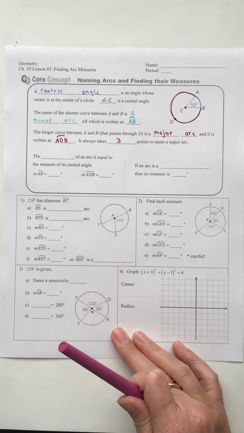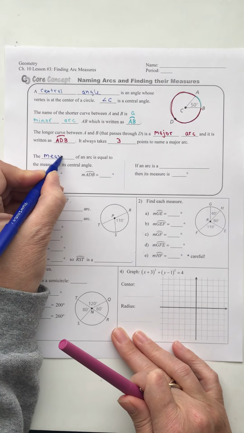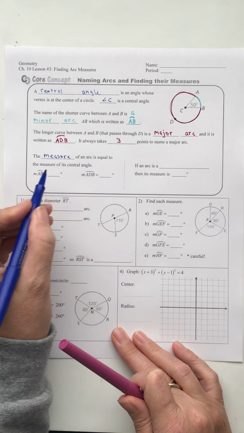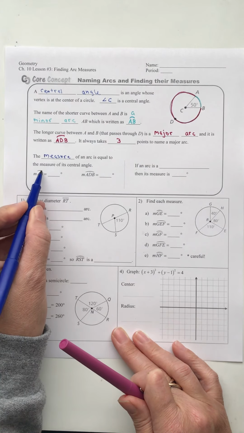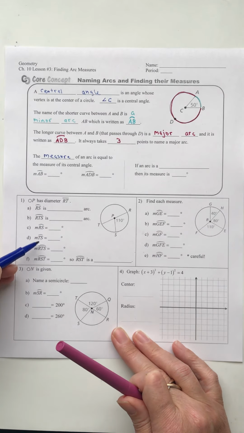And then one of the things that we do with arcs is we measure the number of degrees in the arc. So the measure of an arc is equal to the measure of its central angle. Measure of arc AB, and notice the arc that's here on top. I'm having trouble getting the PDF version to print these little arc symbols. So you need to draw them on every time you see them on my note page, which is going to be all over the place.